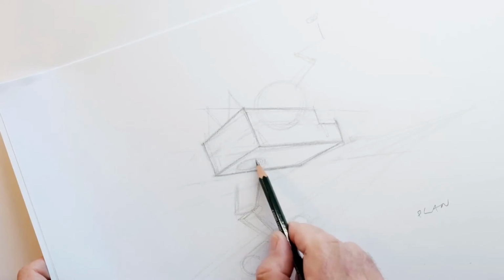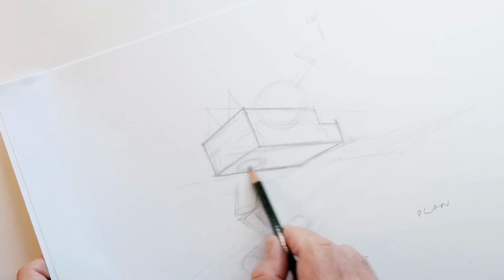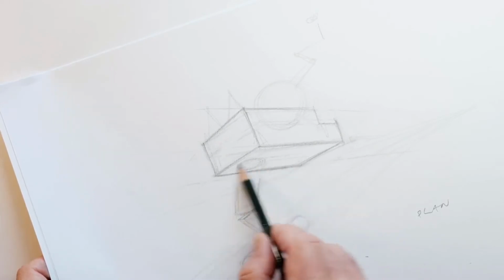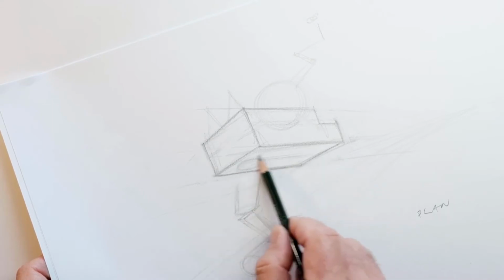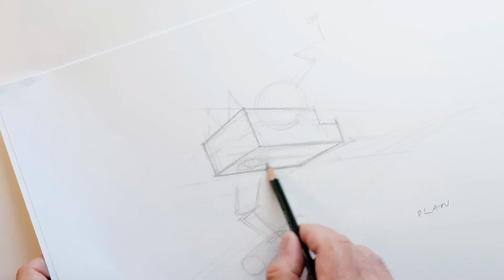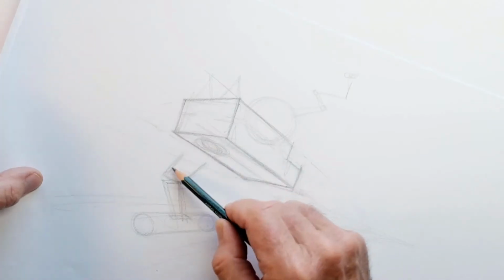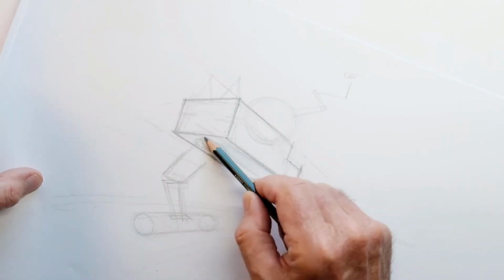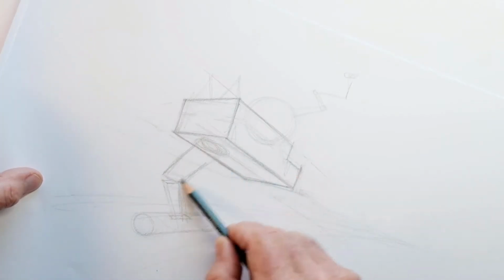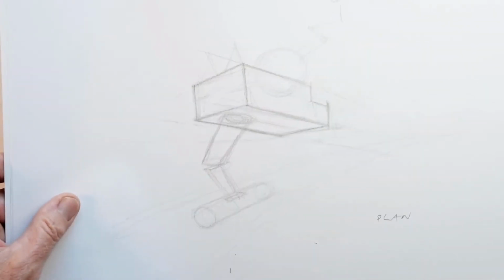But I'm just going to shift this up. I'm going to put this ellipse where it's joining more in the center. So if I sort of mark the center and then I put my ellipse over that, that gives me a better position. So that might be the way it looks.